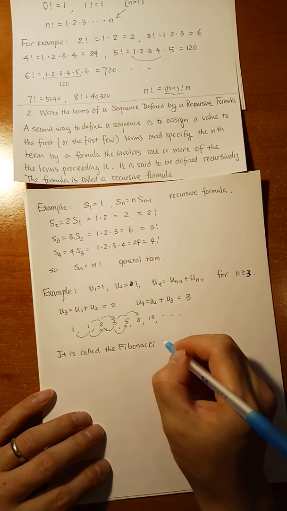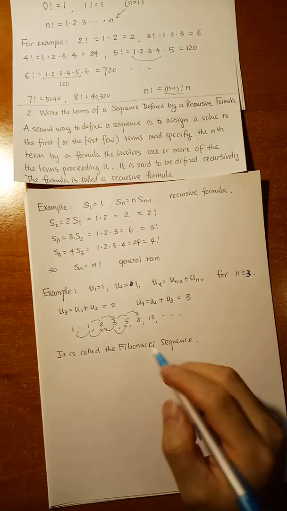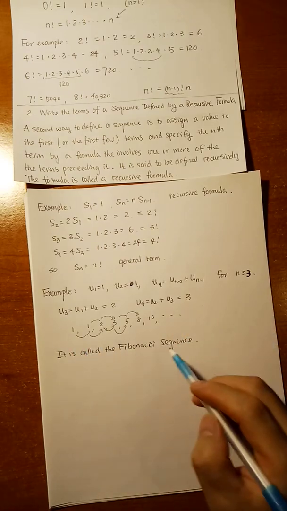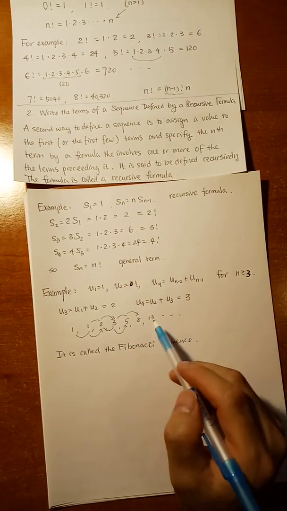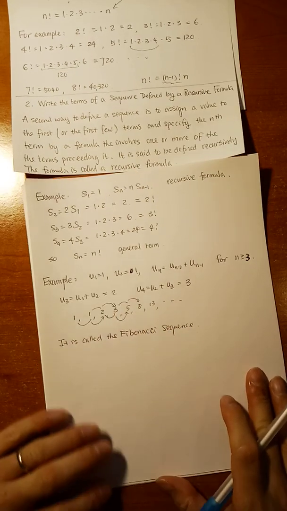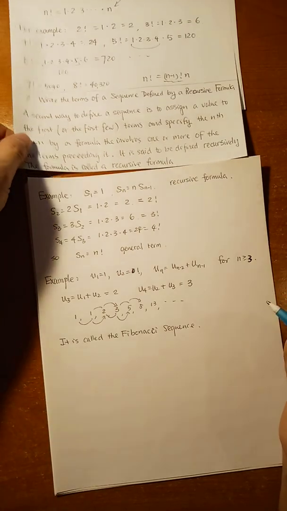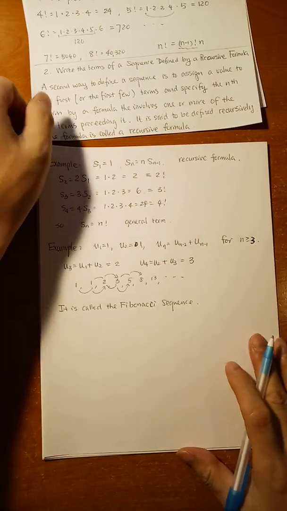This long sequence is called the Fibonacci sequence. Each term is called a Fibonacci number. So all the numbers are called Fibonacci numbers. Okay. So this is a sequence.